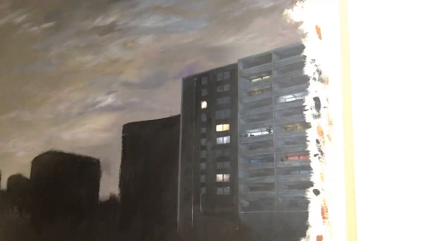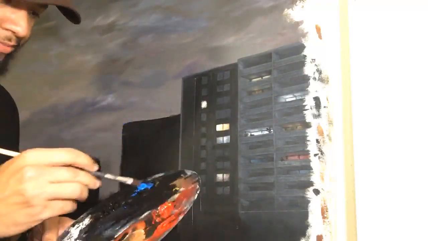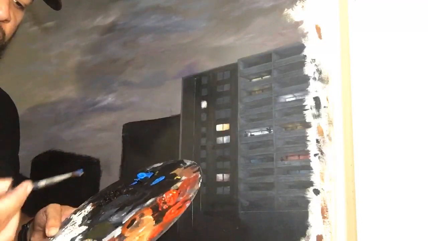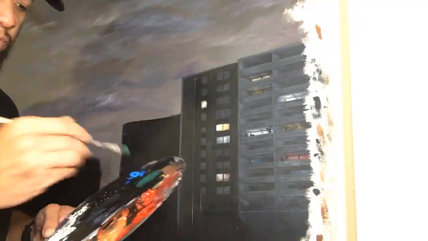And maybe some red, so it's more of a brownish green, I guess. But we're just going to use this small brush for now. So we're going to get some blue and some yellow mixed in. Make us a nice green.